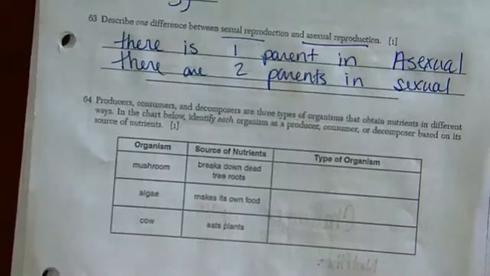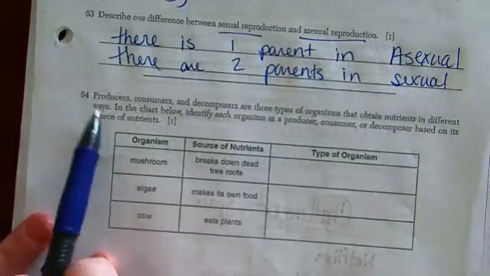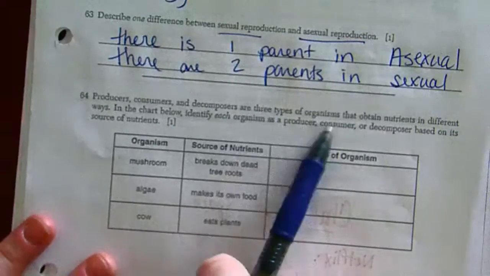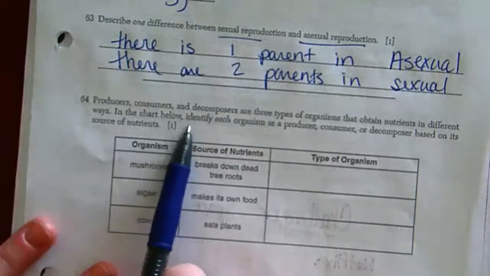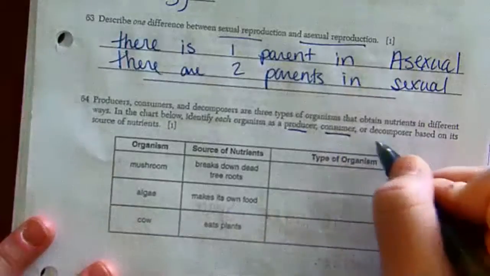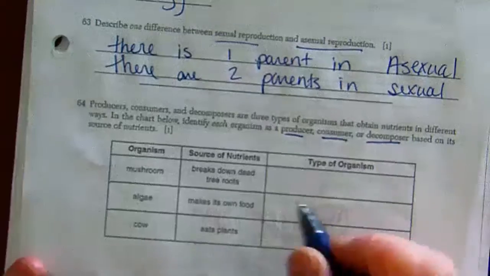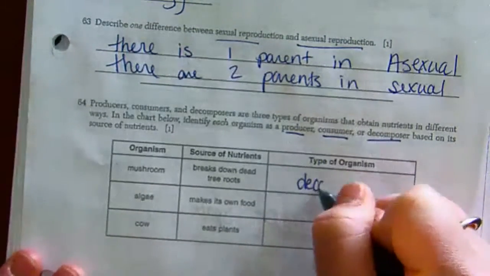Okay, this one, if you read the question, it actually helps you out a lot. So producers, consumers, and decomposers are 3 types of organisms that obtain nutrients in different ways. In the chart below, identify each organism as a producer, a consumer, or a decomposer based on its source of nutrients. So mushroom breaks down dead tree roots. That would be a decomposer.